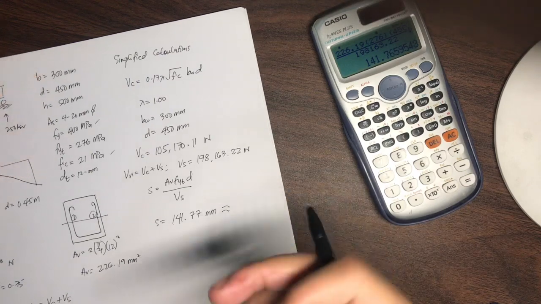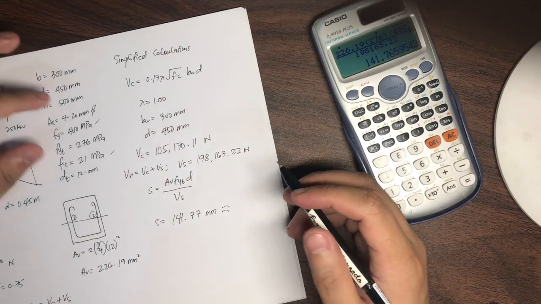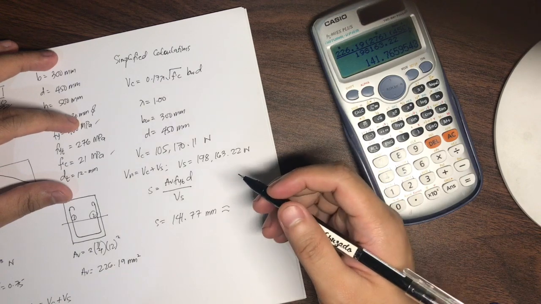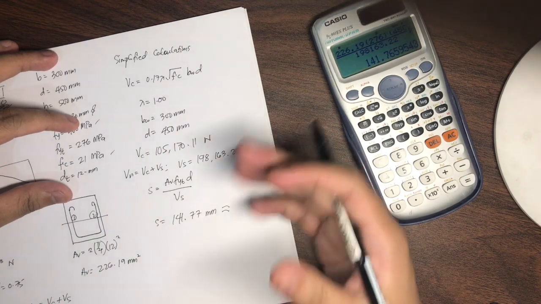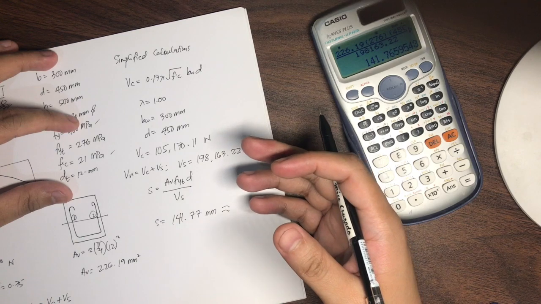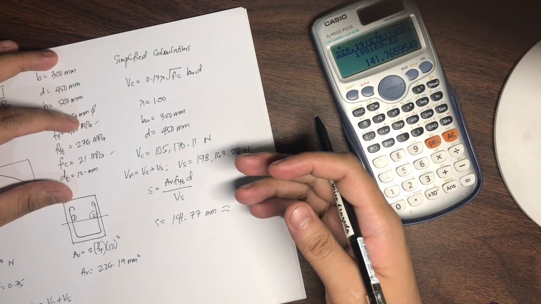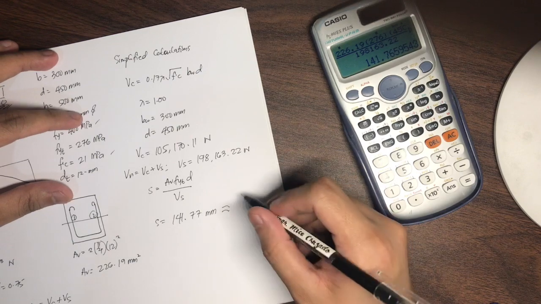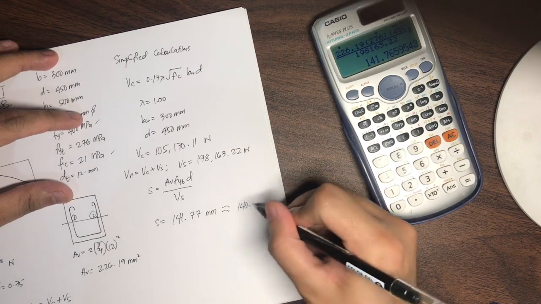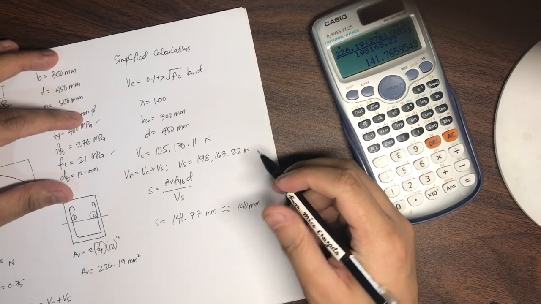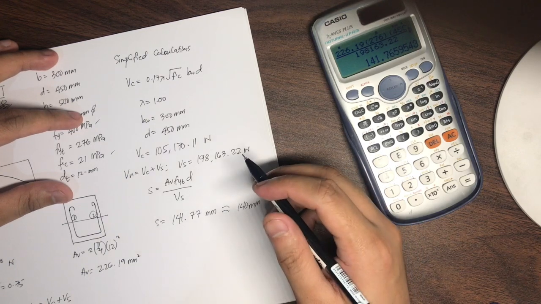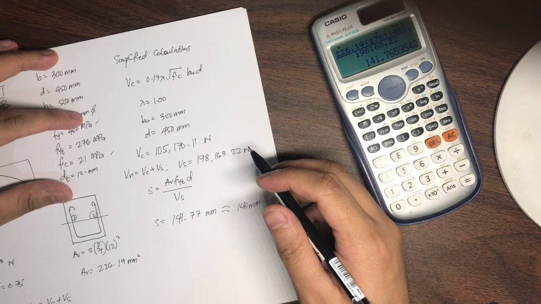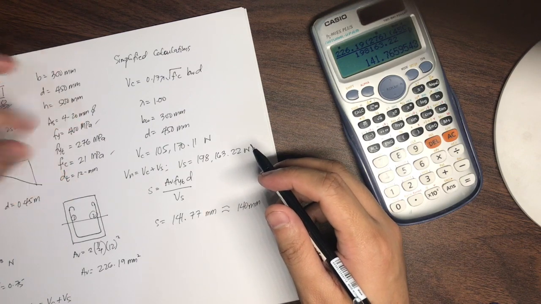So we are actually rounding off the spacing. Now, do you think we should round it up or round it down? Obviously, we need to round it down. So the answer must be 140 millimeters, if it tells you to round off in multiples of 10 millimeters.